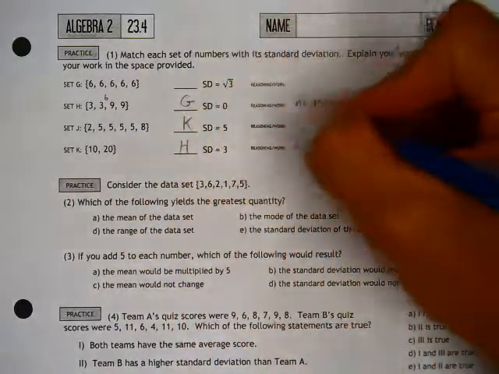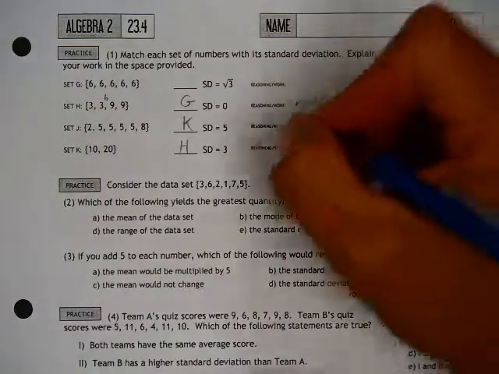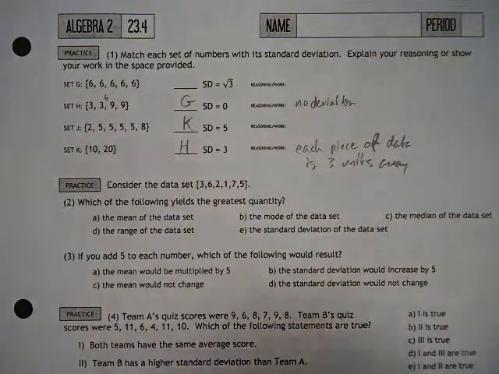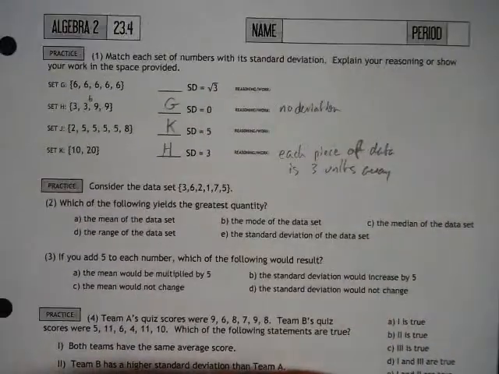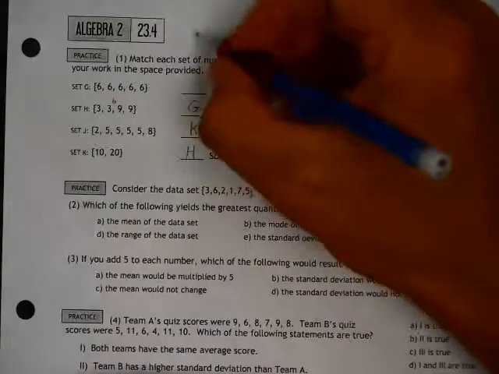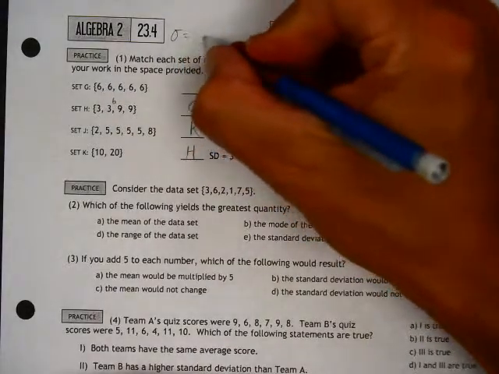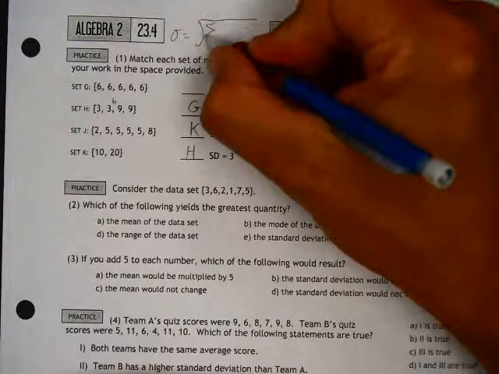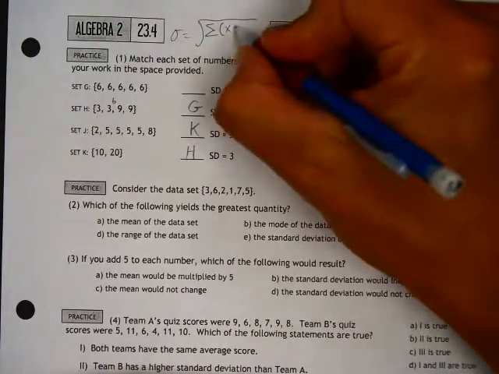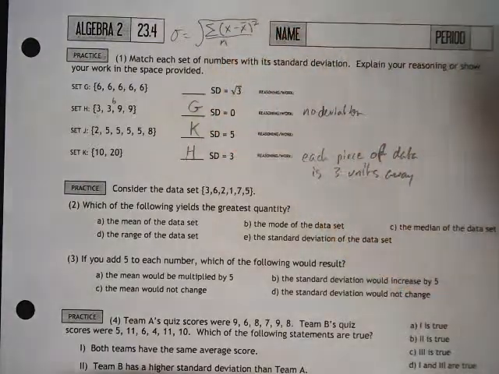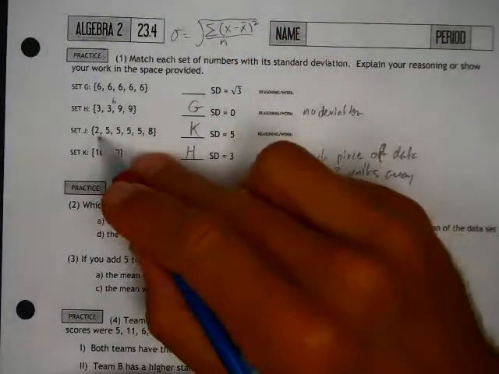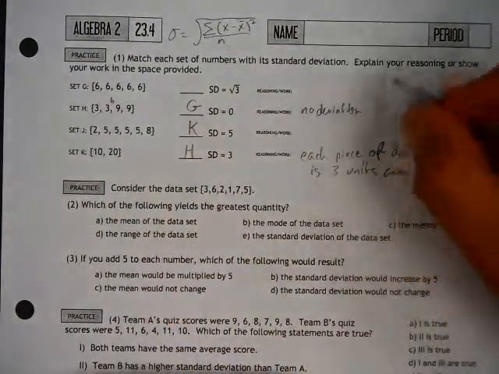That would just be the one where you would have to show your work, where I guess we could do that over here where we have space. The equation, as you recall, is that standard deviation is equal to the square root of the sum of all x values minus the average, squared, over n. Okay, so there's 1, 2, 3, 4, 5, 6 pieces of data here.